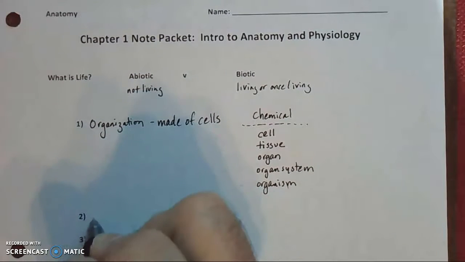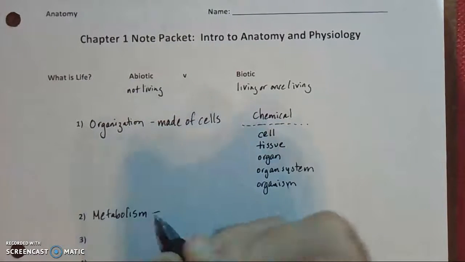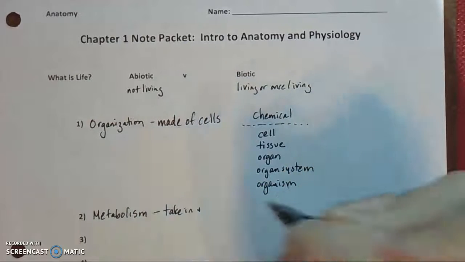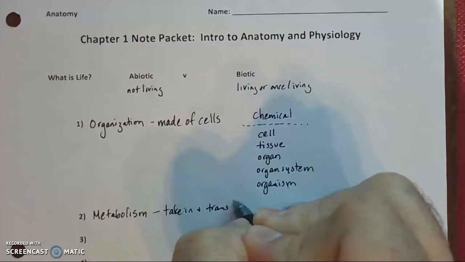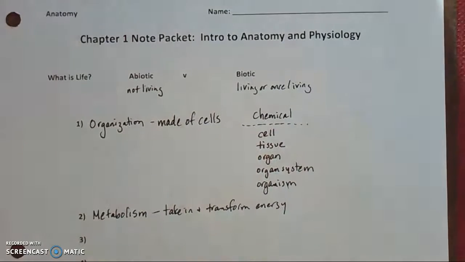The second characteristic is metabolism. So living organisms take in and transform energy. So the sum of all the reactions is metabolism, but it is taking in and transforming energy that is the sum of all the reactions in a living organism.